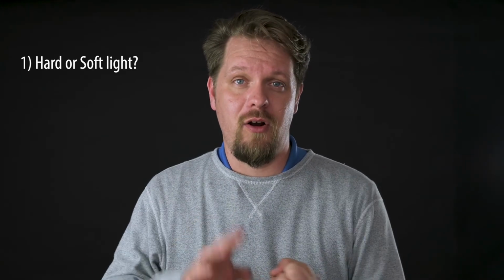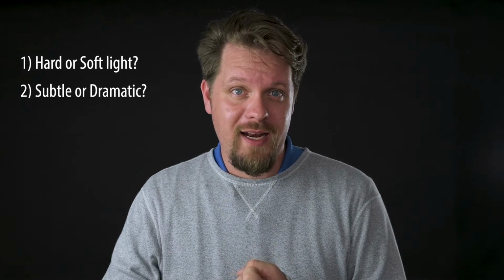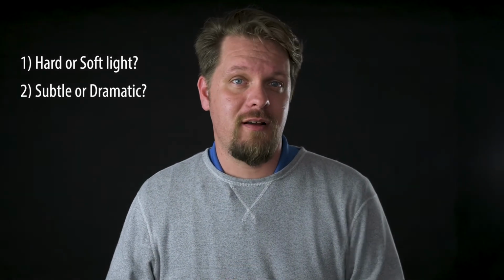So those are the three things you want to decide beforehand. Hard or soft light on the subject, dramatic or subtle difference between the subject and the background, and highlights that you want in the background or on the subject. And at that point, you can start building your shot.